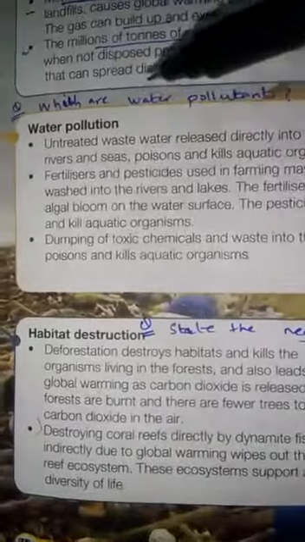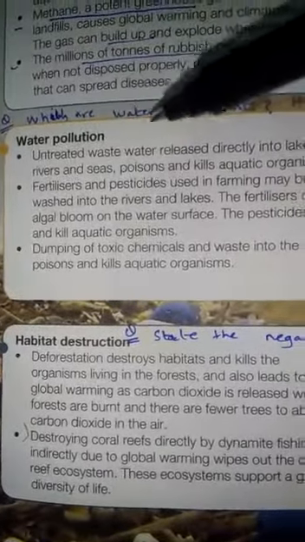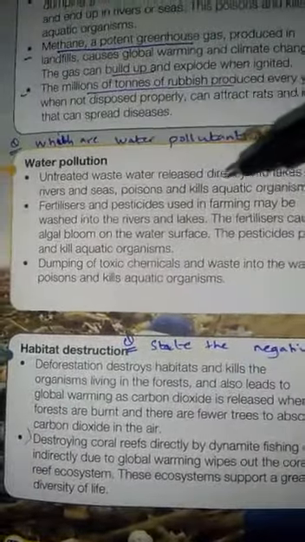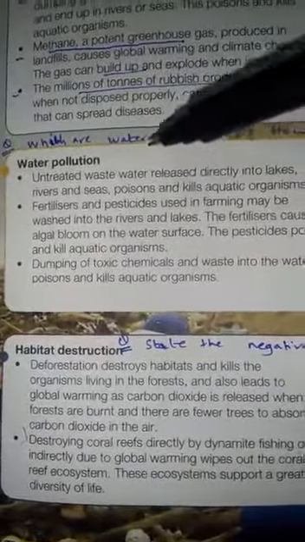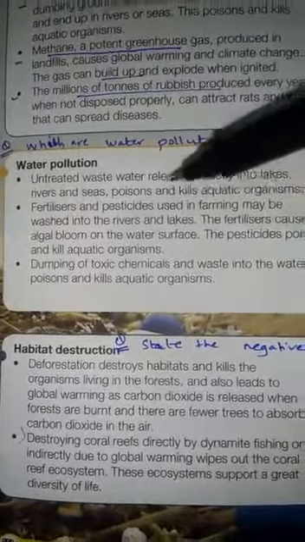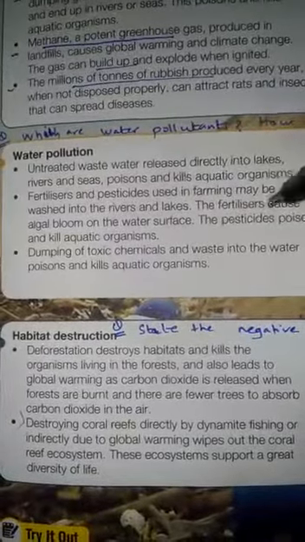Then water pollution is also a type of pollution in which untreated wastewater is released directly into lakes, rivers, and canals. In this way, our drinking water is going to be polluted, and the lives of aquatic organisms are threatened day by day.